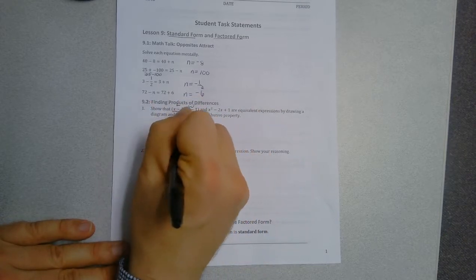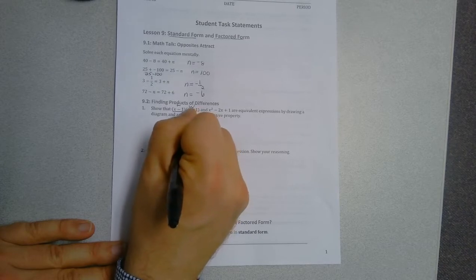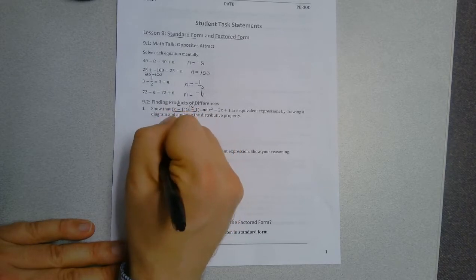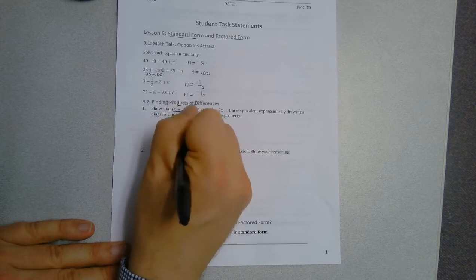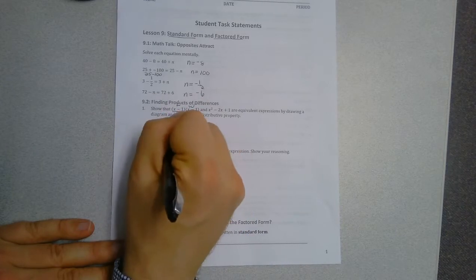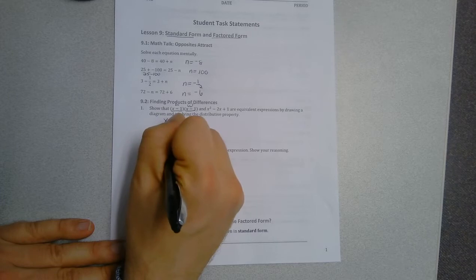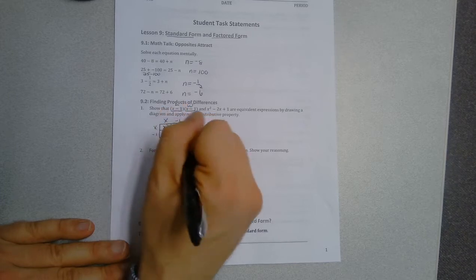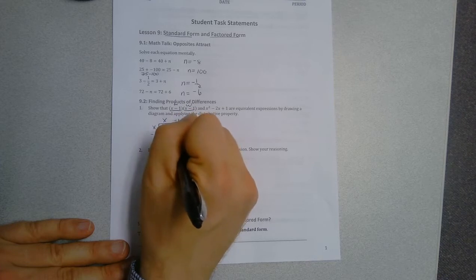So here, we have x and negative 1, and x and negative 1. Multiplying x times x is x squared. Negative 1 times x is minus 1x. Negative 1 times x there is minus 1x. Negative 1 times negative 1 would be plus 1.